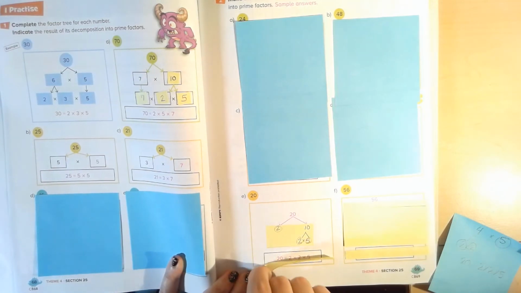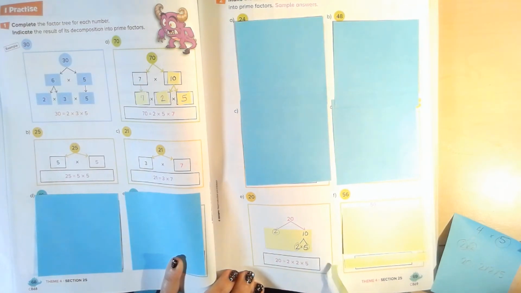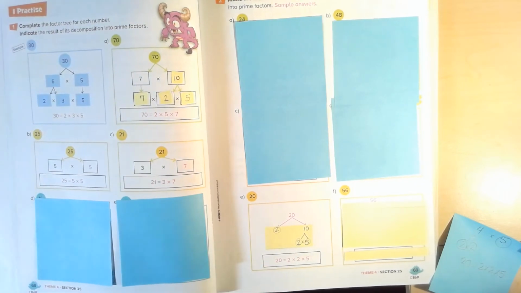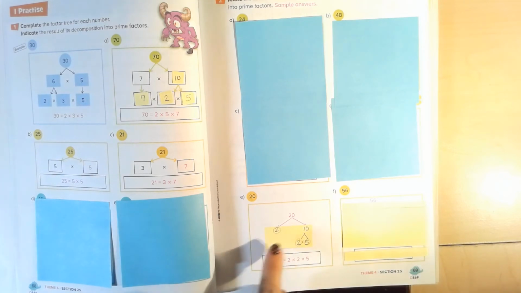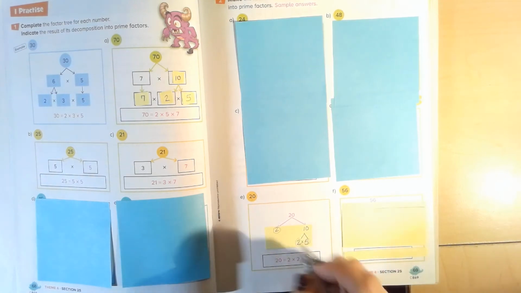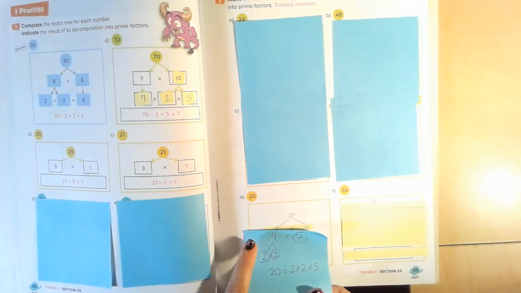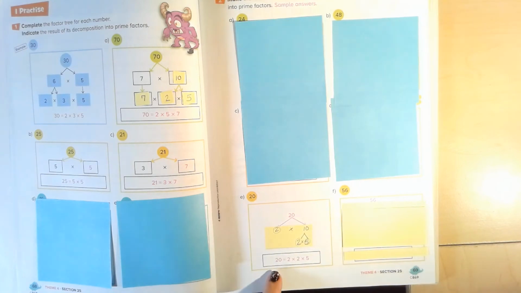And guess what? They are both correct. 20 equals 2 times 2 times 5. So it doesn't matter if you went 2 times 10 in the beginning, or if you went 4 times 5 in the beginning. Your answer should still be 20 equals 2 times 2 times 5. Great. Let's look at F.